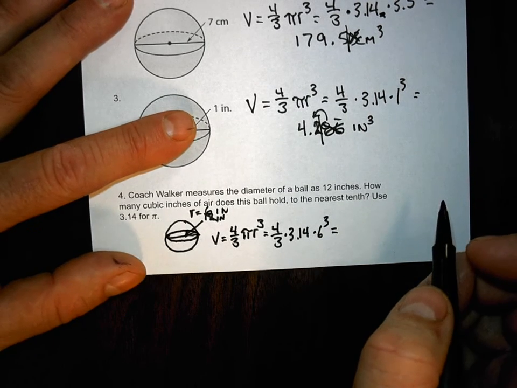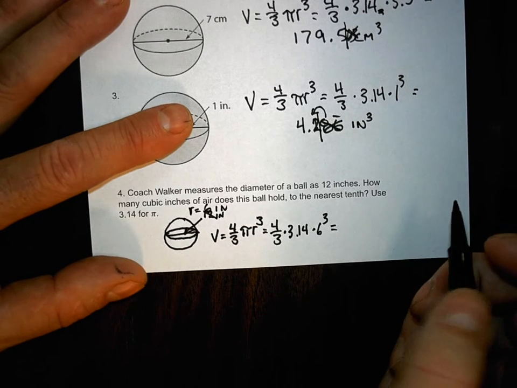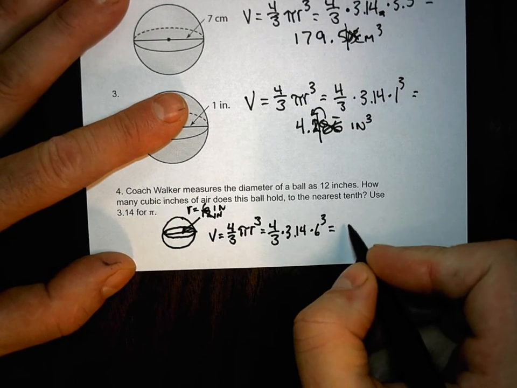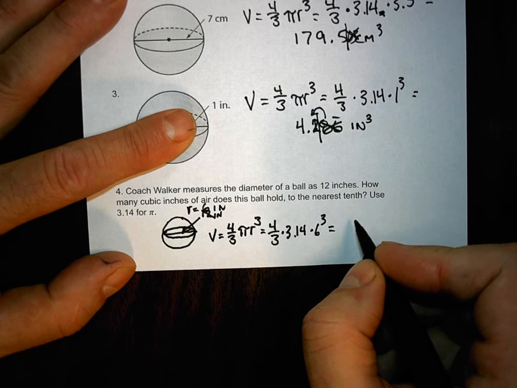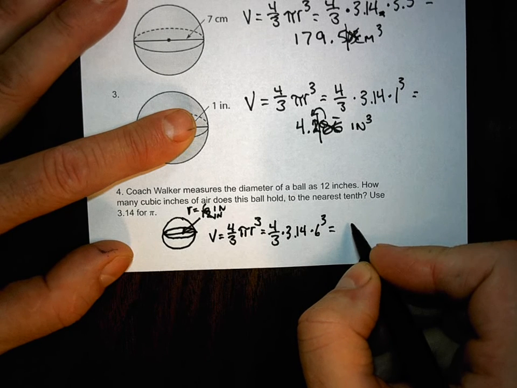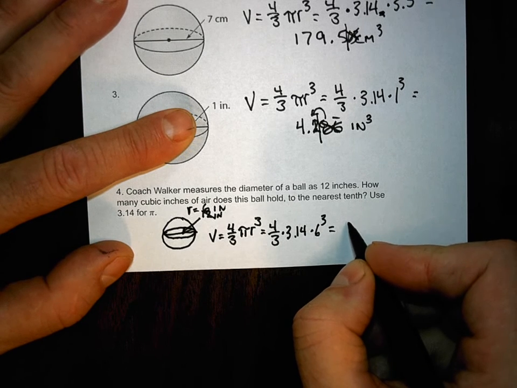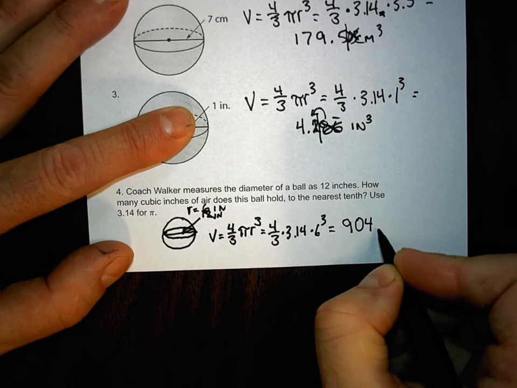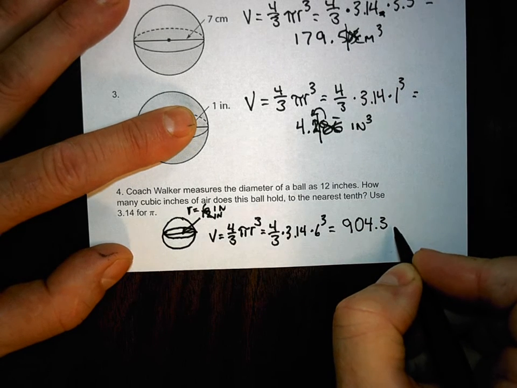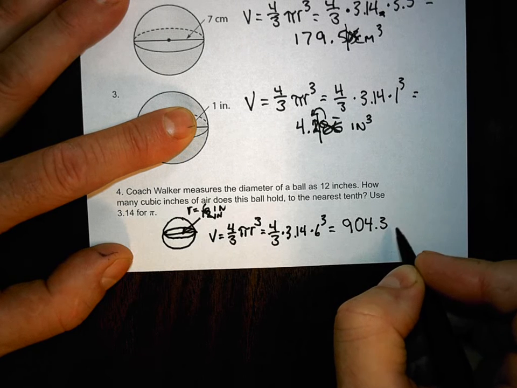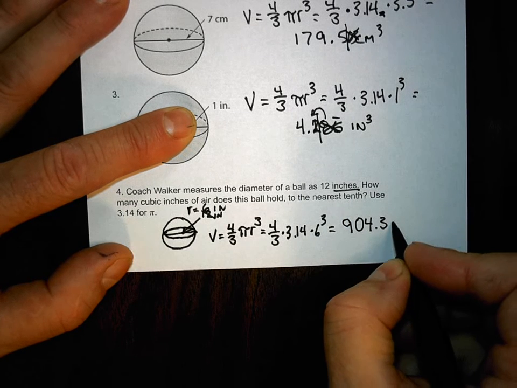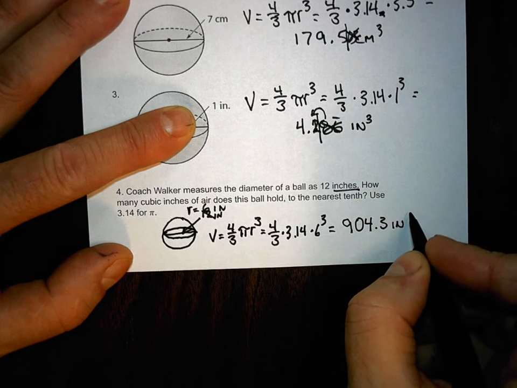Oh, shoot. What'd you get? I got 904.32 centimeters. It's not centimeters, it's inches. Oh, inches cubed. Very good.